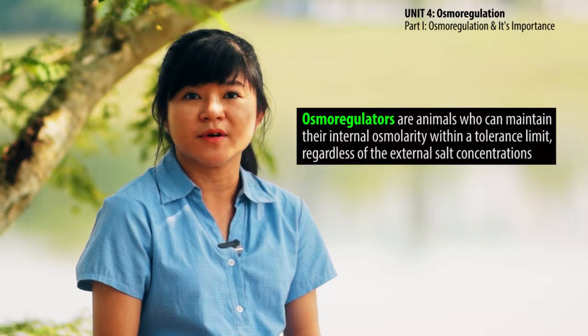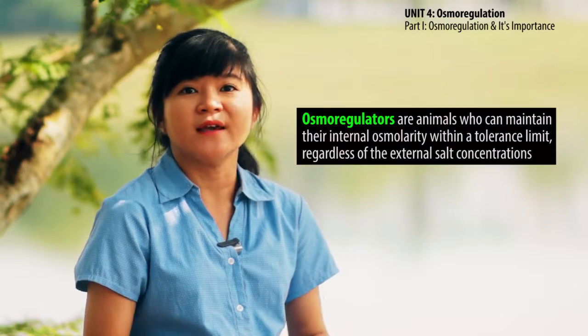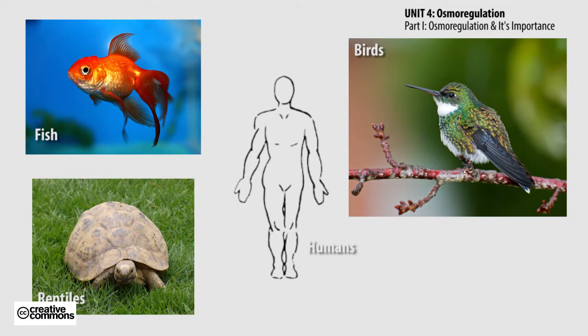osmoregulators are animals whose internal osmolarities can be maintained within tolerance limits, regardless of the external salt concentrations. Humans, for example, marine vertebrates, as well as freshwater and many other terrestrial organisms are actually under this category.